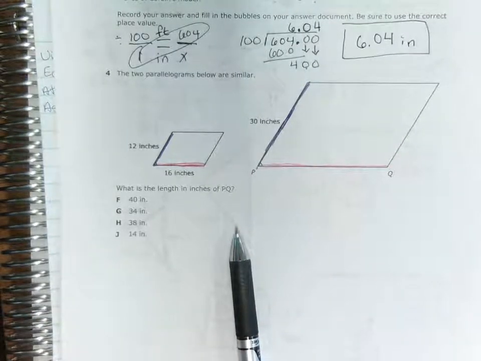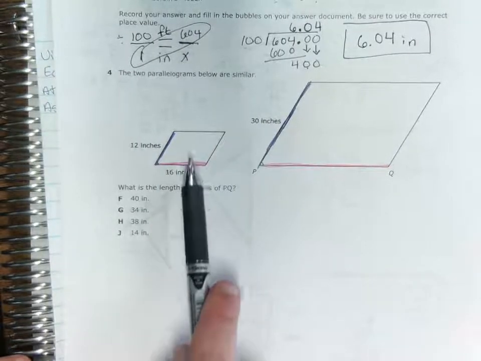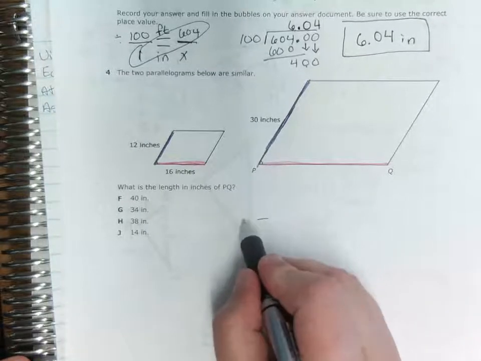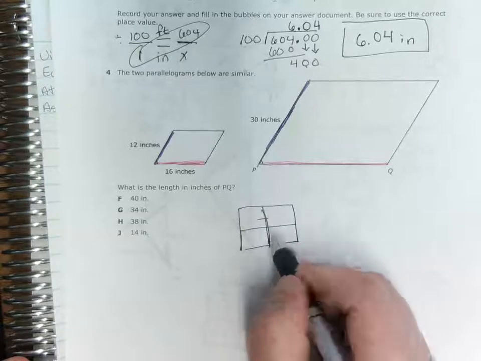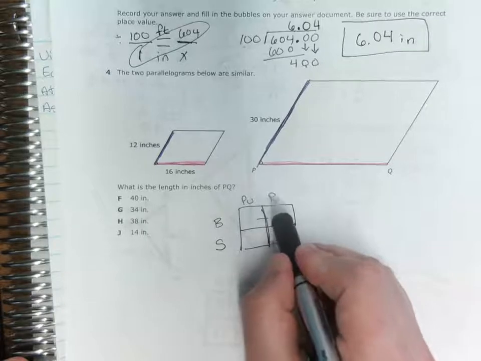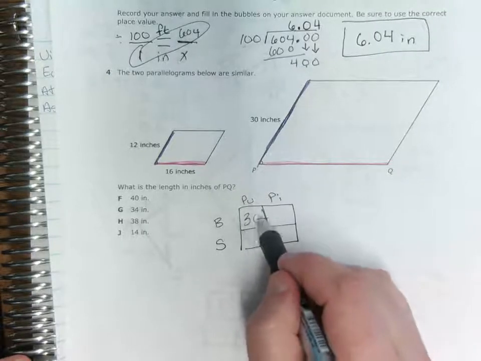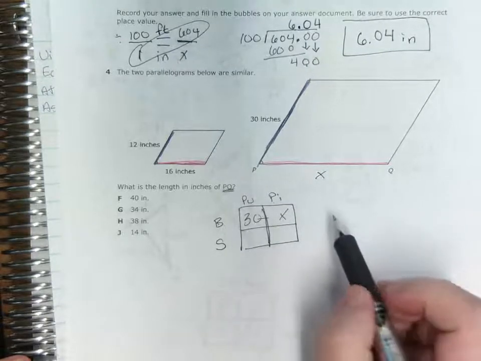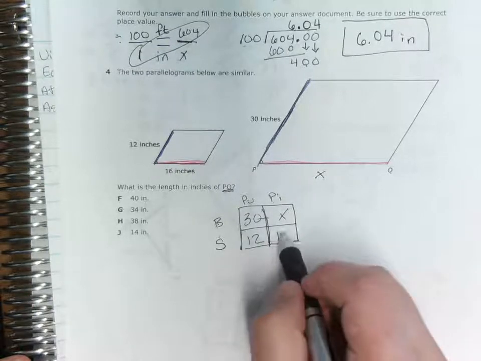And it's a parallelogram. It's just like a rectangle. The opposite sides are equal, okay? So 16 would be on the top and the bottom, and 12 would be on the left and the right. Okay, and then I'm going to draw my box. Big one, small one, purple one, pink one. Okay, so the big one on the purple side is 30. The big one on the pink side is where my X is, because that's where PQ is. Okay, the small one on the purple side is 12, and the small one on the pink side is 16.